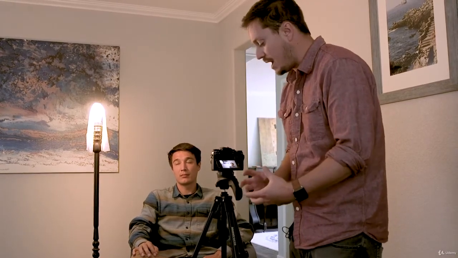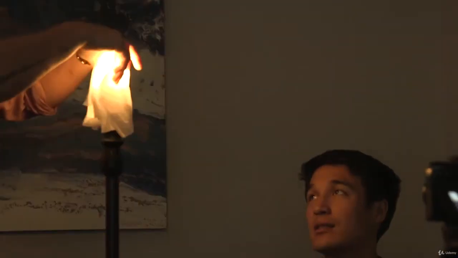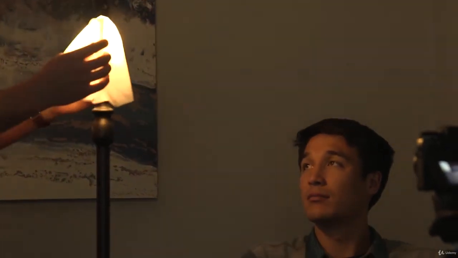So it's still a little too harsh for me, so I'm gonna actually double up the diffusion and shape it a little bit more, and you can see in the background it's gonna change dramatically, and it's gonna change on Sam's face dramatically. So what I've done now is I've doubled it over and I've placed it so that the thickest part of the diffusion is facing Sam and the wall. It's diffusing it twice as much now. So let's go ahead and take a picture.